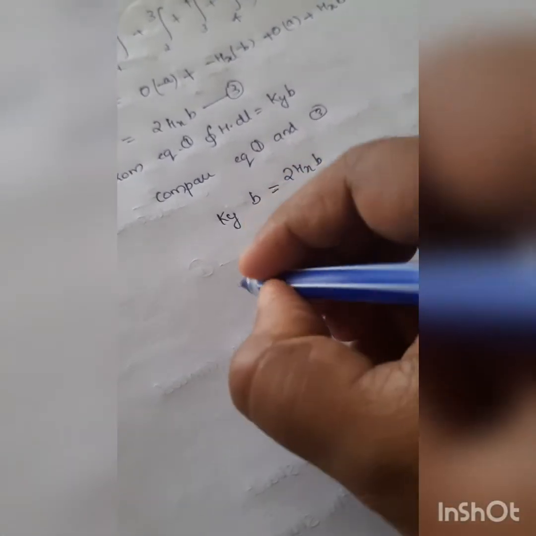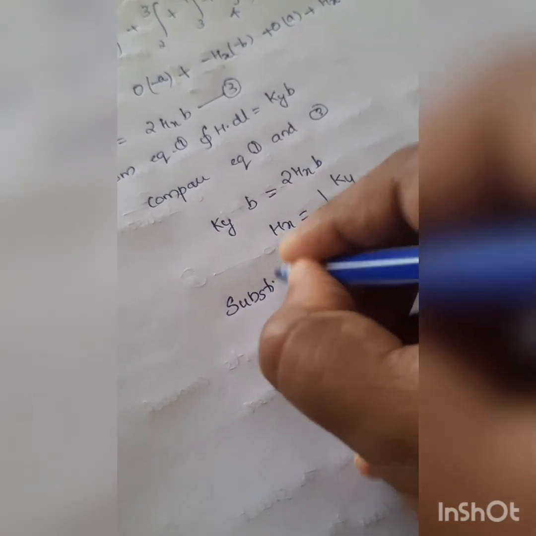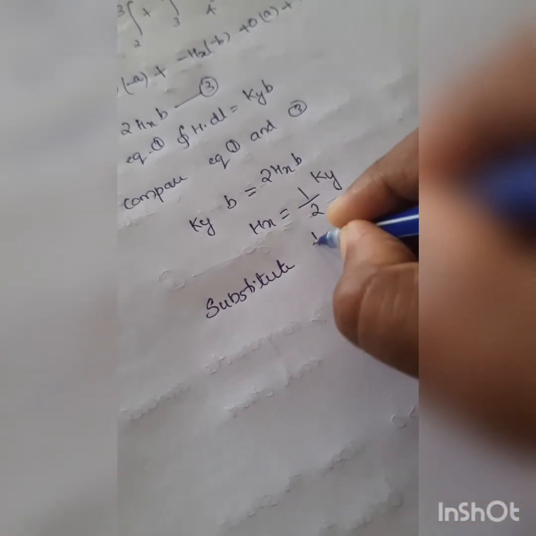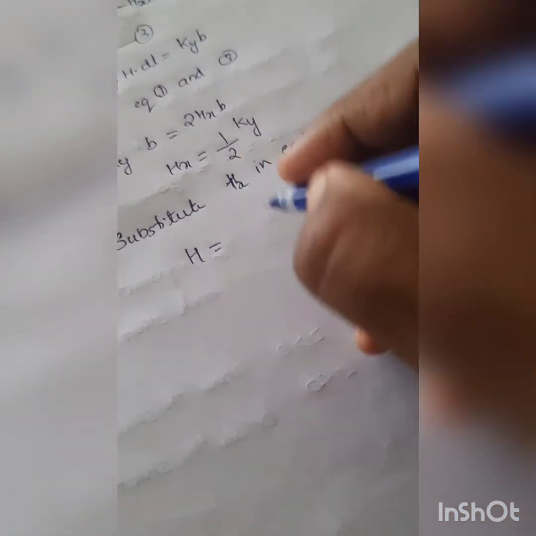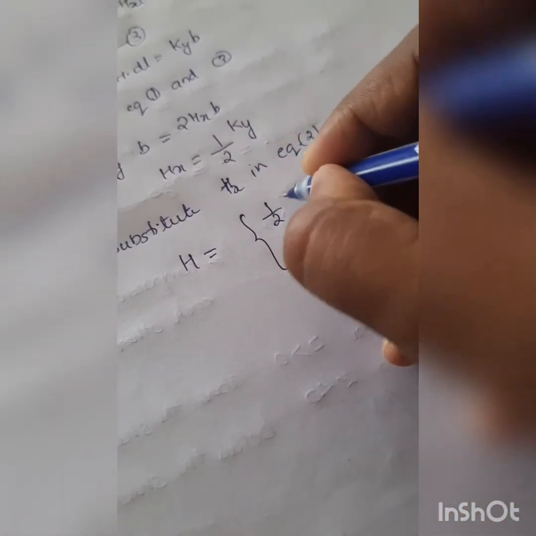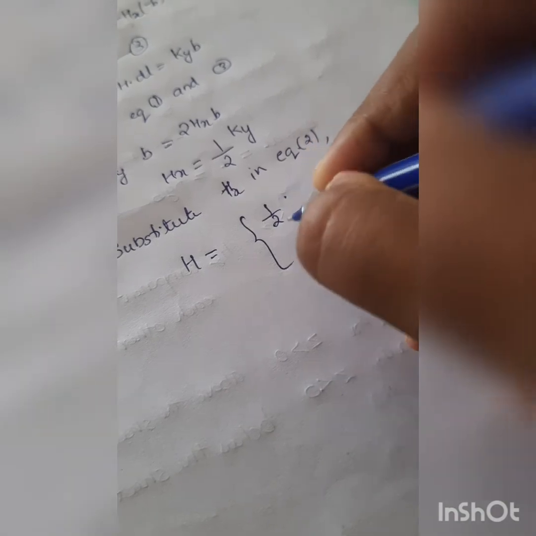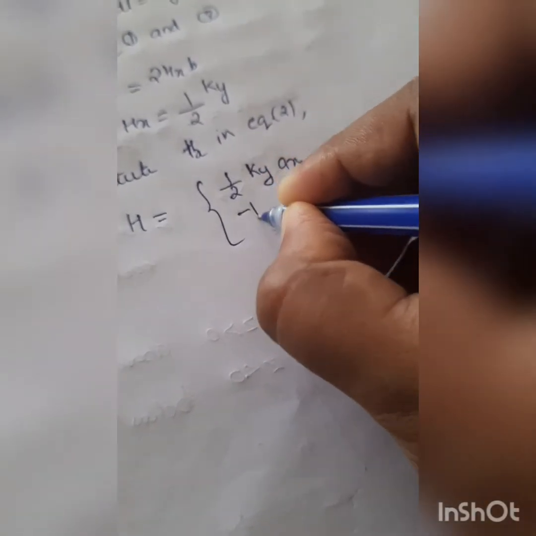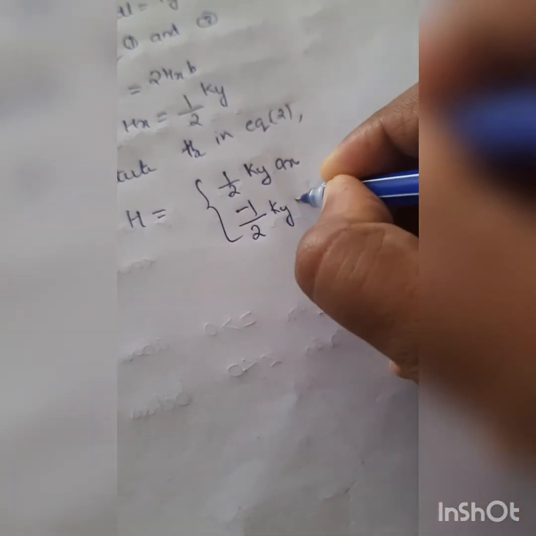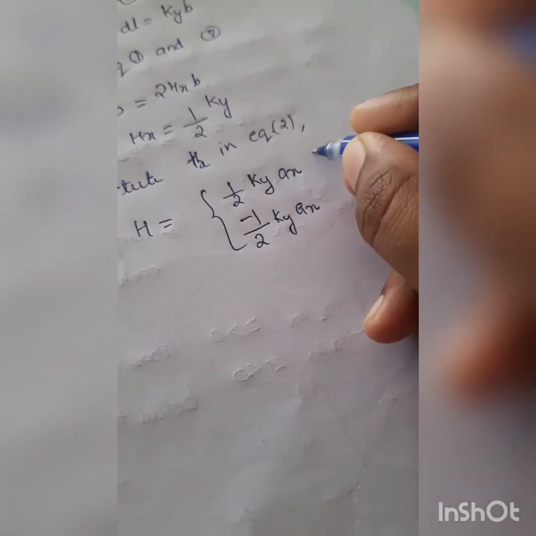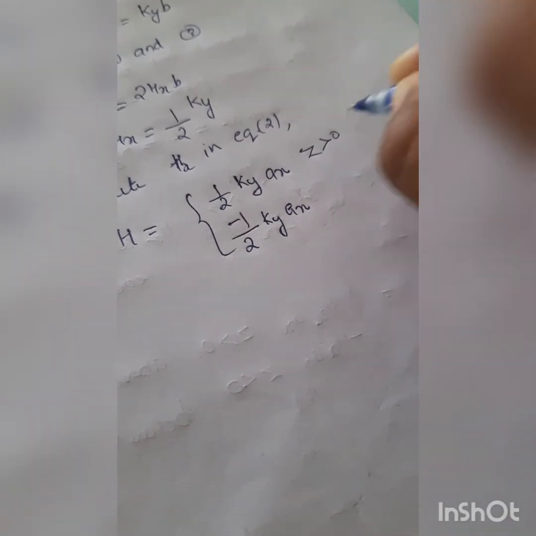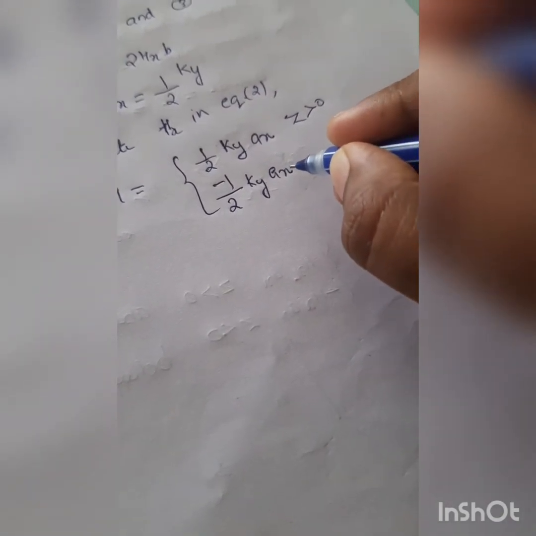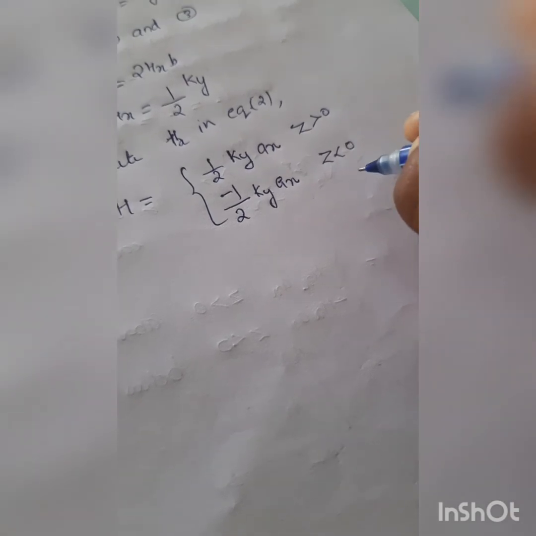Substituting Hx in equation 2, we get H equal to 1 by 2 Ky ax, which is above the sheet, at z greater than 0, and minus 1 by 2 Ky ax at z less than 0, below the sheet.